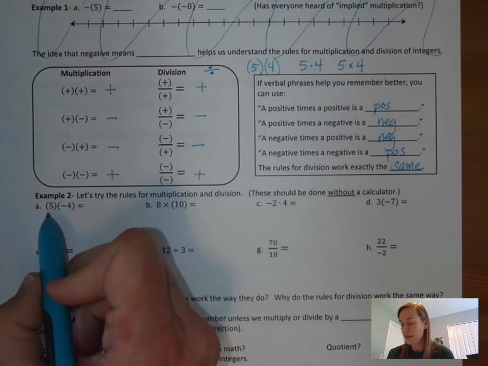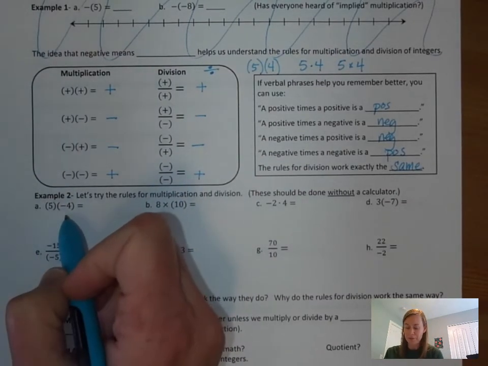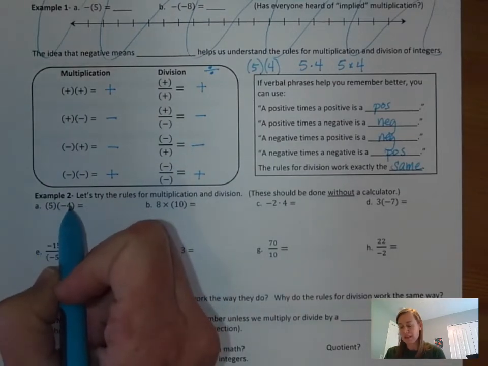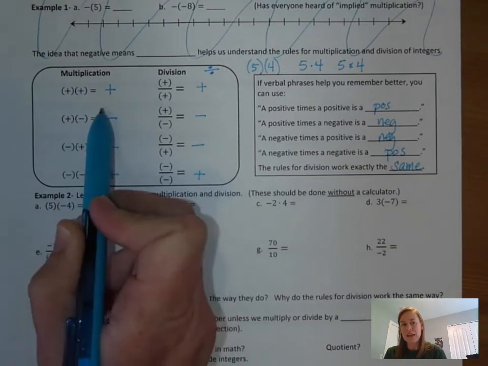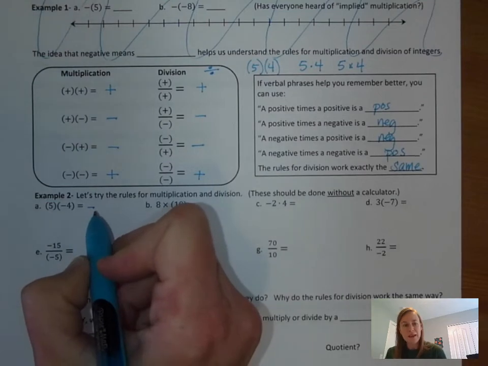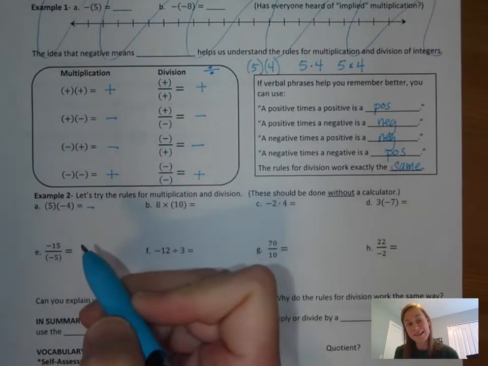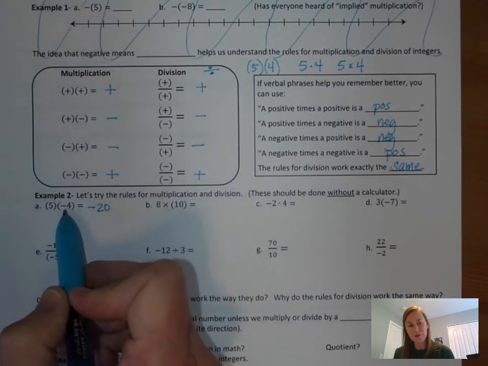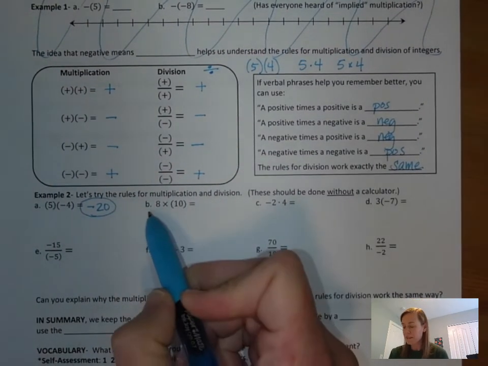Okay, so here we have our implied multiplication. 5 times negative 4. So you have one positive number, one negative number, which is kind of like this up here. So it looks like we are going to wind up with a negative answer here. So let's go ahead and write a negative there. And now thinking about those multiplication tables, 5 times 4, that's going to be 20. So 5 times negative 4 equals negative 20.